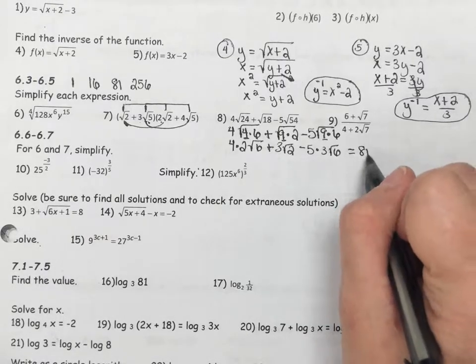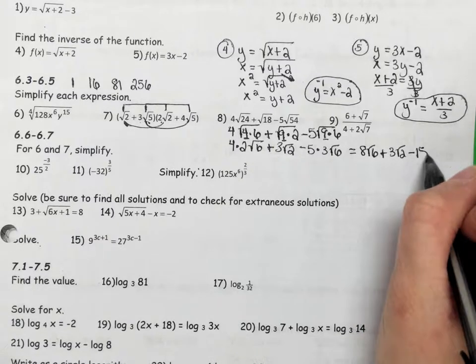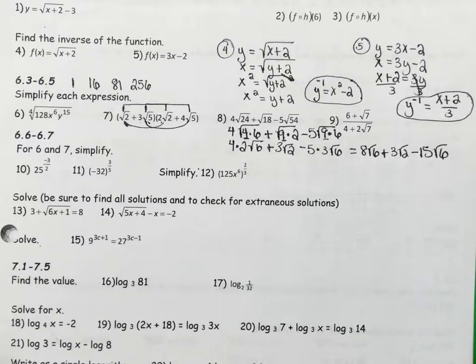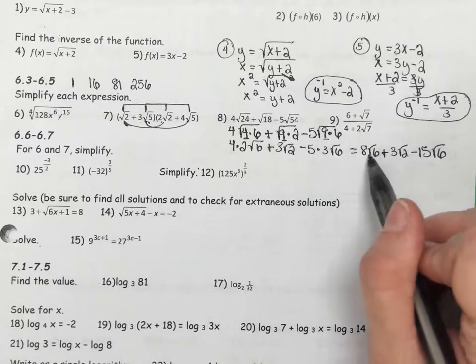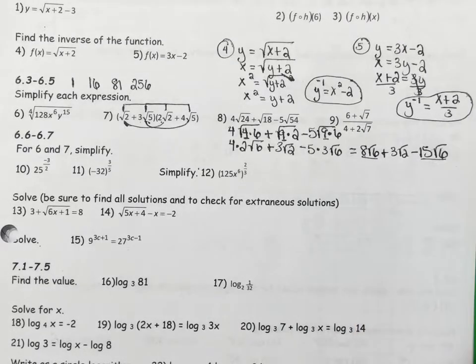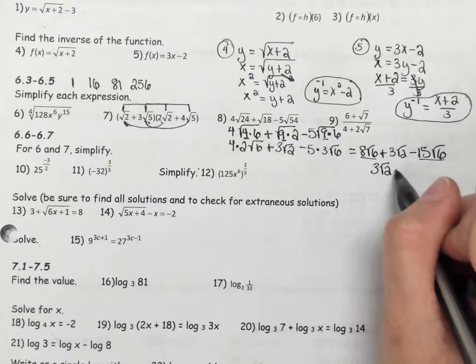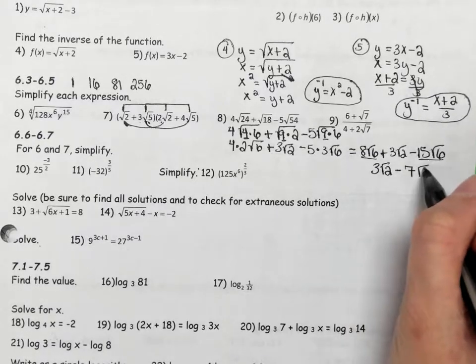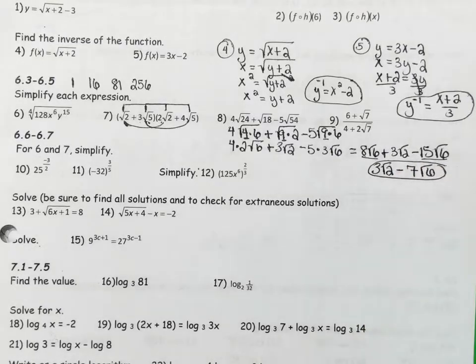Multiply, we get 8 square root of 6 minus 15 square root of 6. And now what do you notice? Very good. Square root of 6 can combine. 8 minus 15 is negative 7, but we normally put the negatives in the back, so I'll put that 3 in the front. Because that's more than likely how you would see it on a multi-choice test.